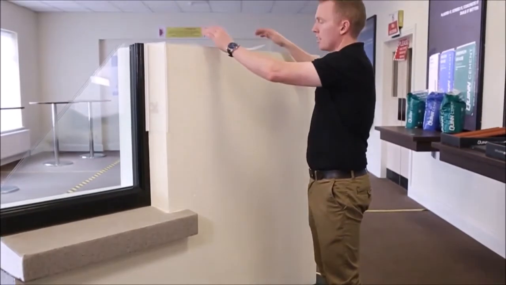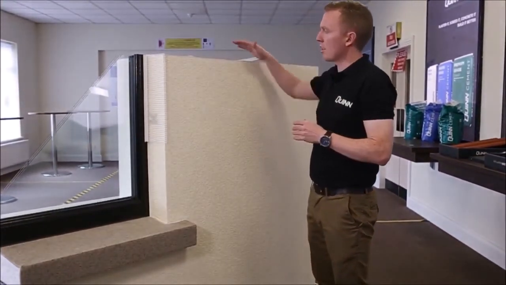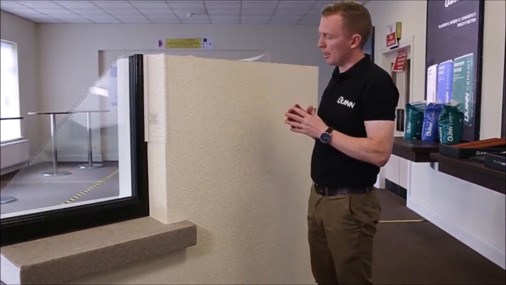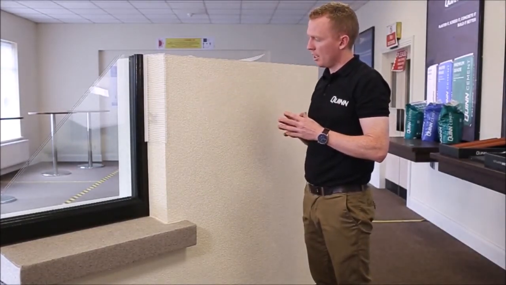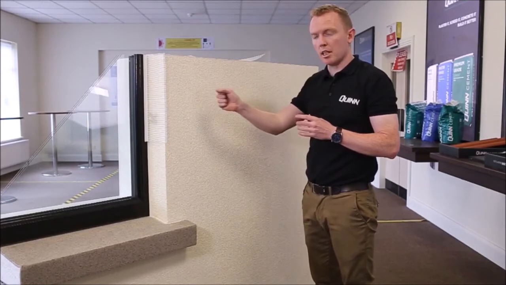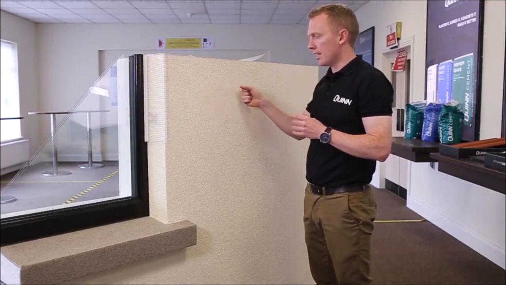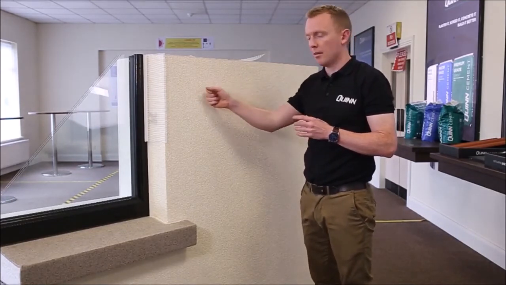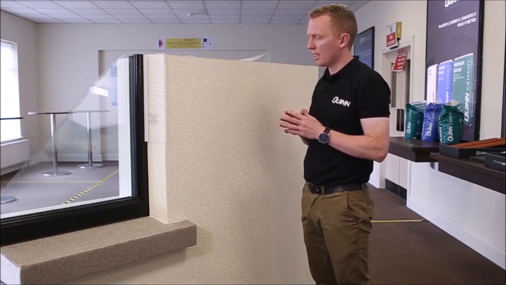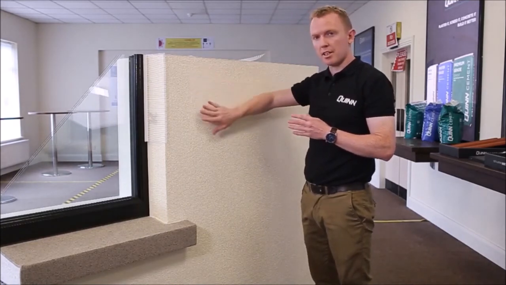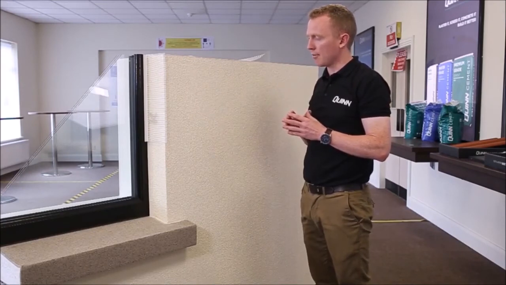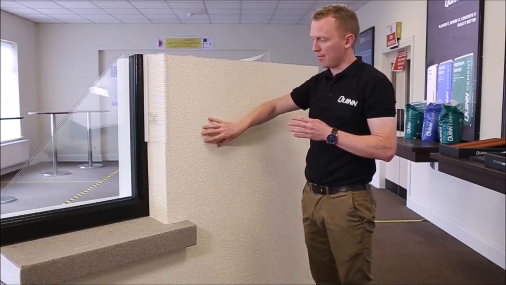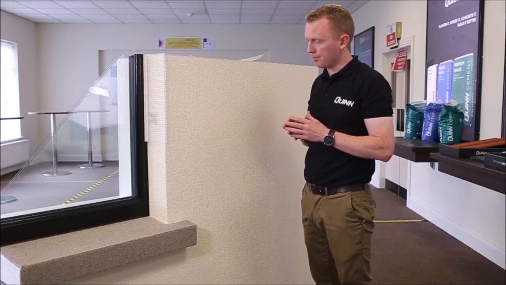Depending on the system or the installer, once the mesh and the base coat have been put in place, some installers will put a fine second coat of base material across that, and then it needs to be finished very smooth to give a perfect substrate for the final render coat to go on to.